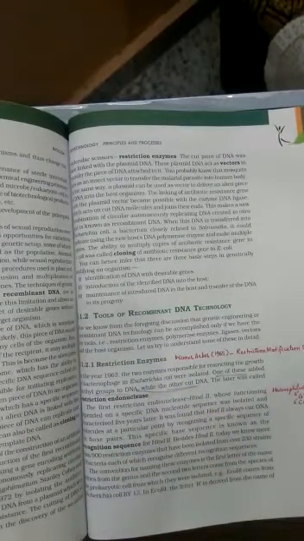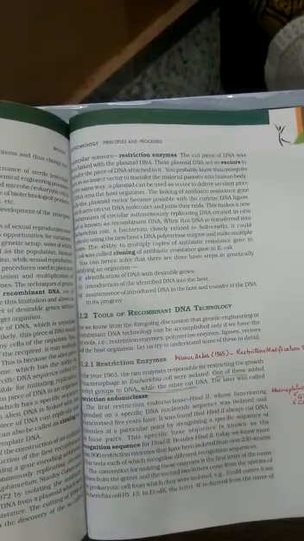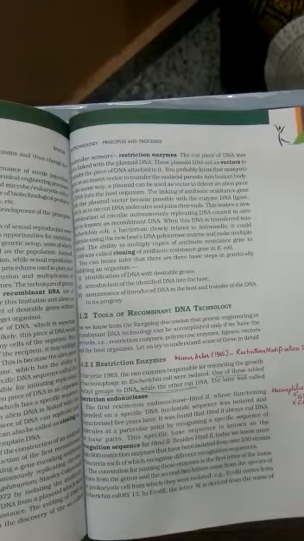And this ability of multiplying the copies of the antibiotic resistance gene in the E. coli is called cloning of the antibiotic resistance gene in E. coli.